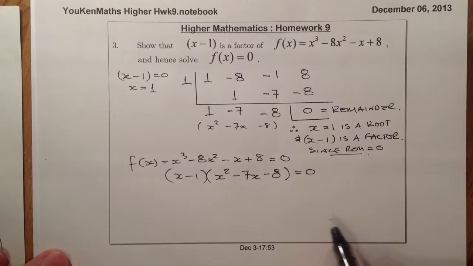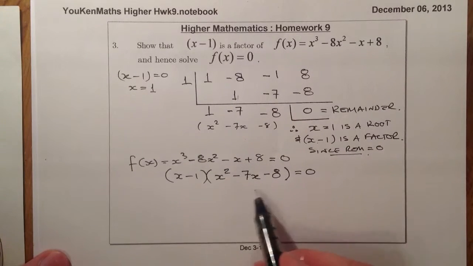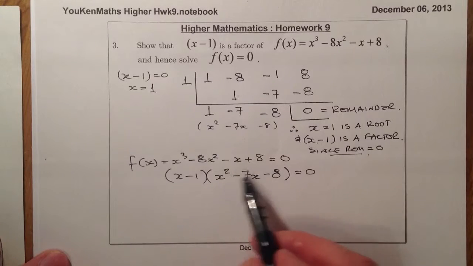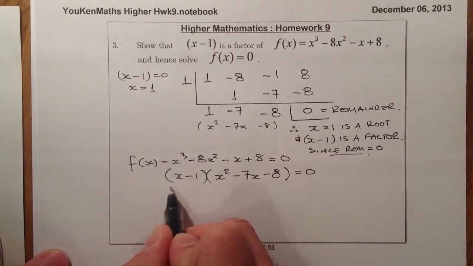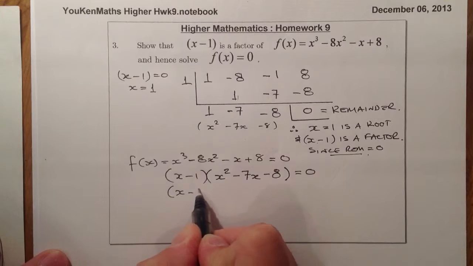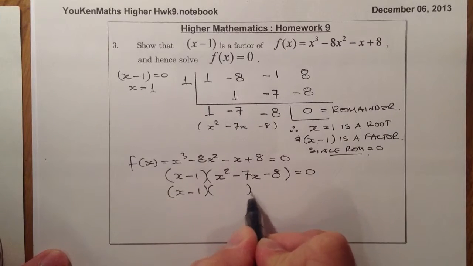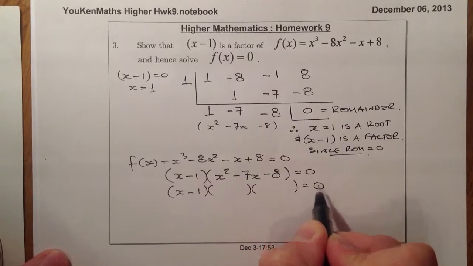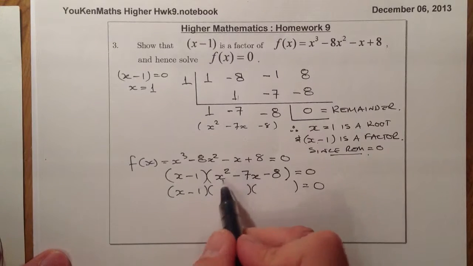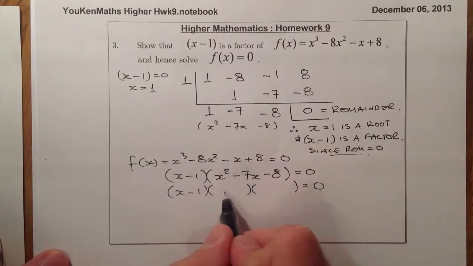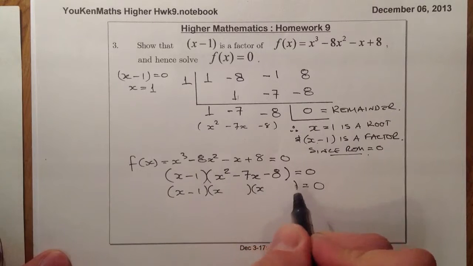What I'll do then is solve it, to try and find the factors of this trinomial. I've got the x minus 1 that's sitting there already. I'll factorise that by putting it into 2 brackets. Two things that multiply together to get x squared will be x times x.